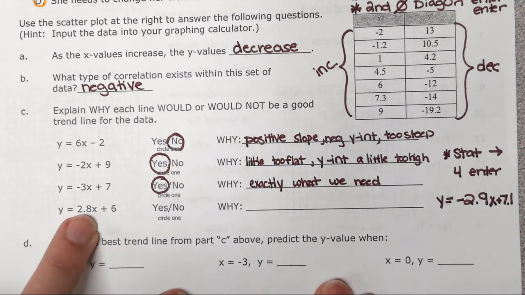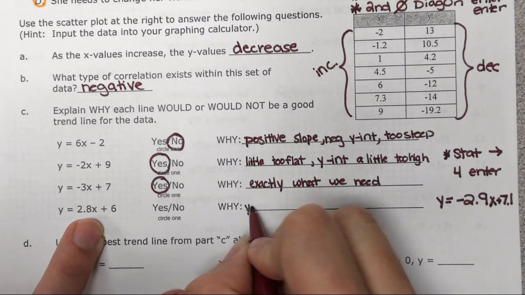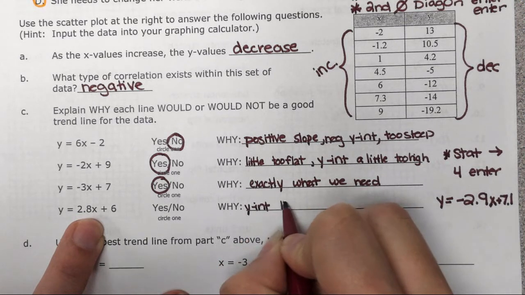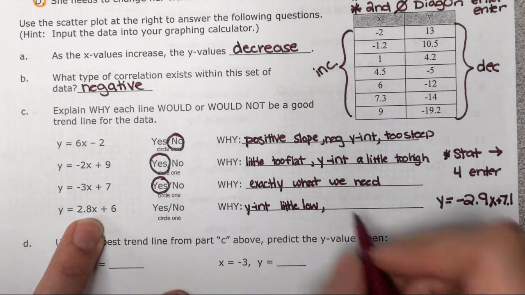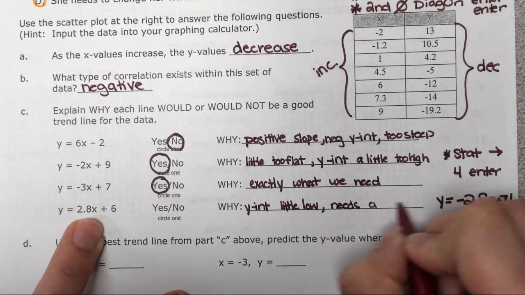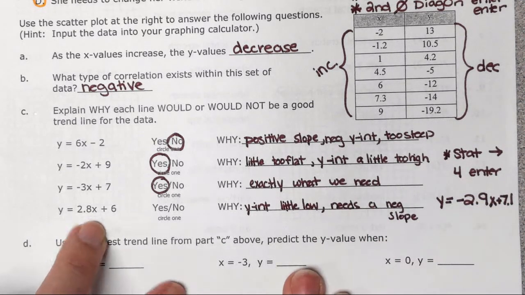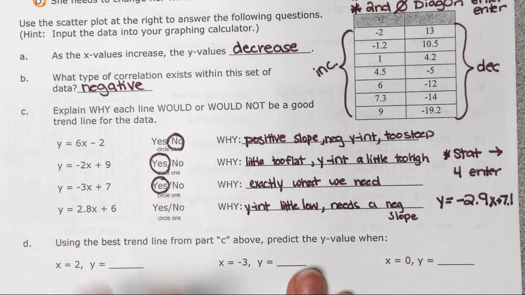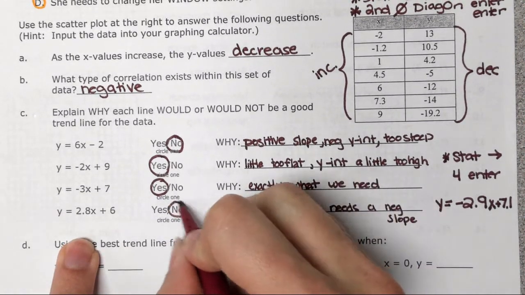This last one, 2.8x plus 6. The y-intercept's not too far off, but it is a little low. But instead of a positive slope, it needs a negative slope. So that's how we would change the lines. Take what we want and look at how it varies. So this is not a good trend line.